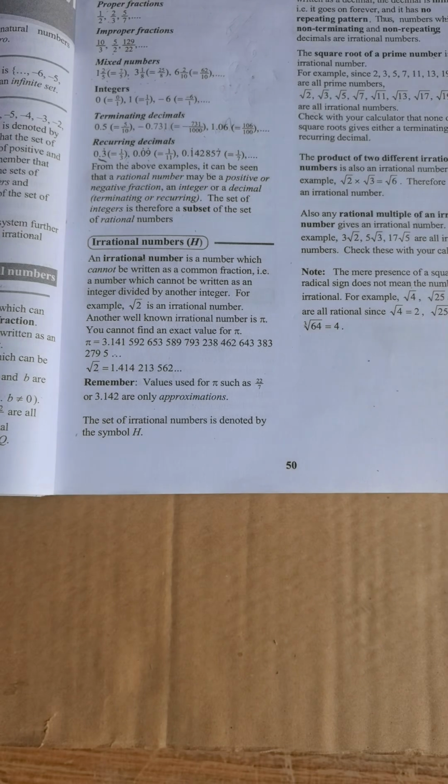So now, an irrational number. We said a rational number is one that can be expressed as a fraction, with terminating and recurring decimals. These are the factors that we learned, the takeaway. Now, what is an irrational number? An irrational number is just the opposite.